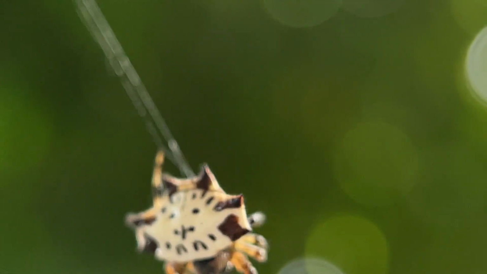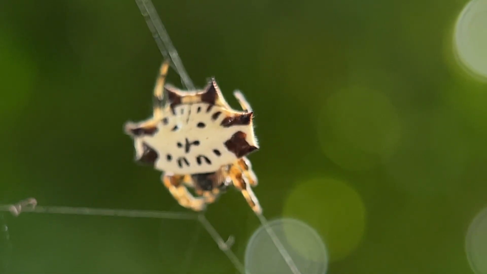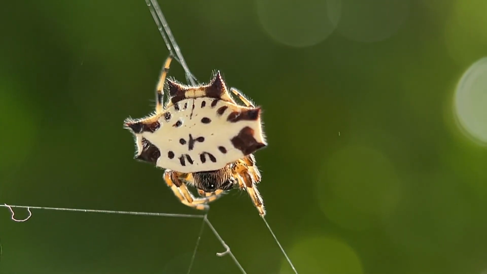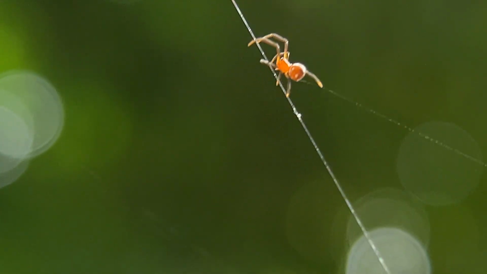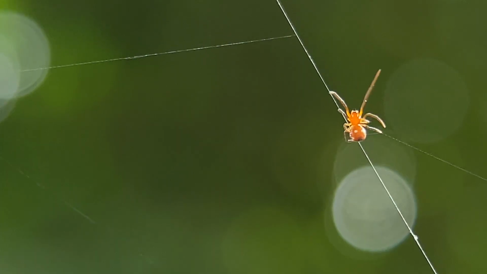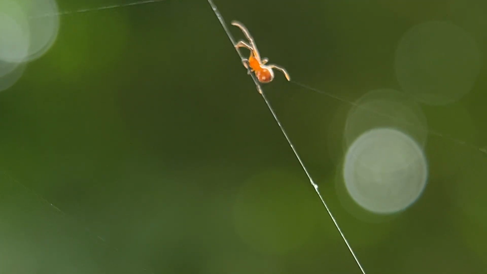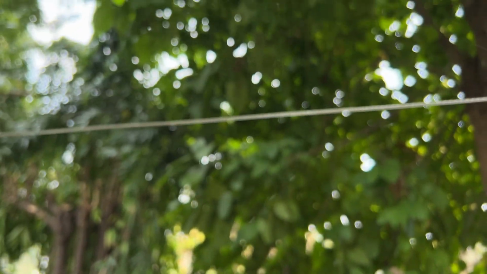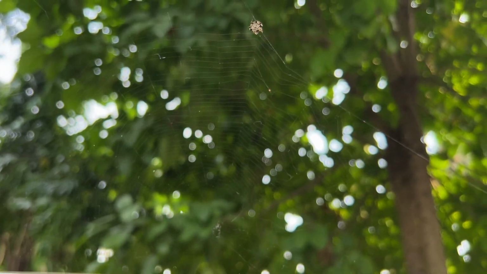Female has lost interest in the male. And the male is again on the single strand going up. I have to stretch my hand completely to get this picture. Now, so from starting to discuss about the web and its peripheral structural conformity, I have come to find a male and a female Gasteracantha on the same plant, on the same web.